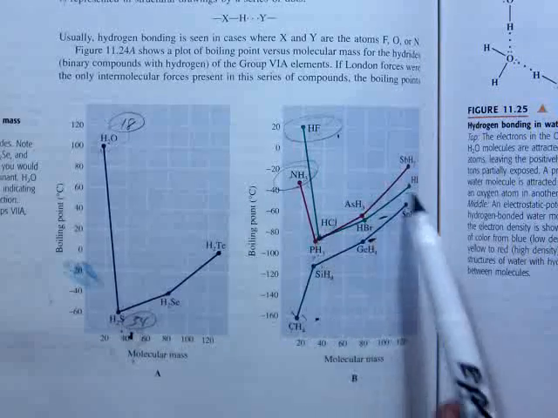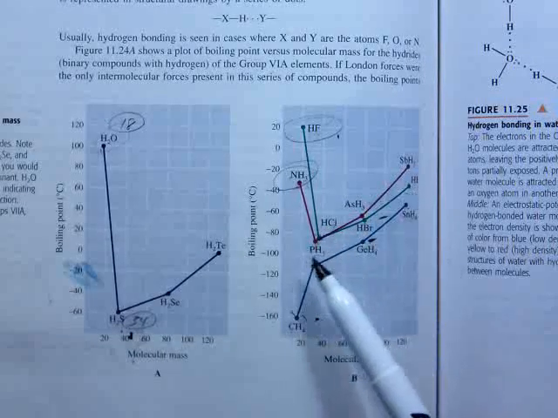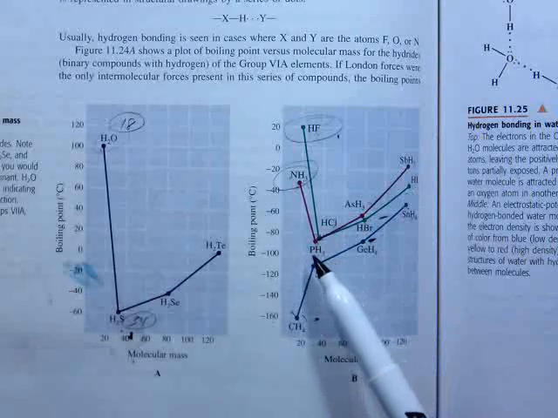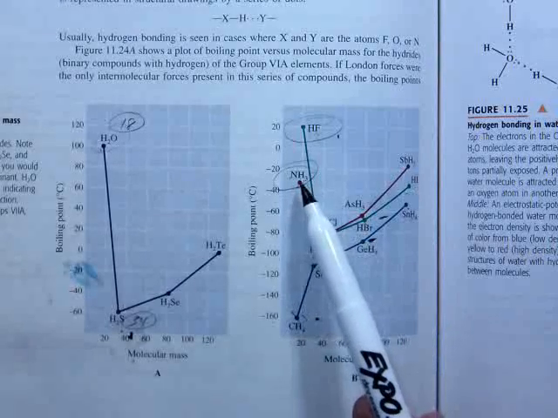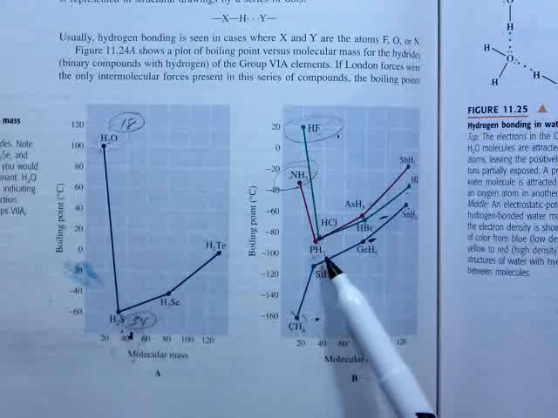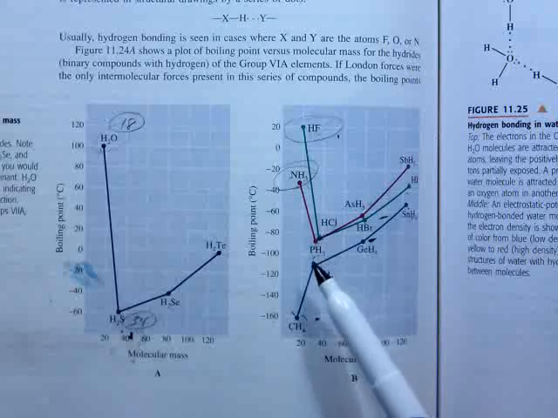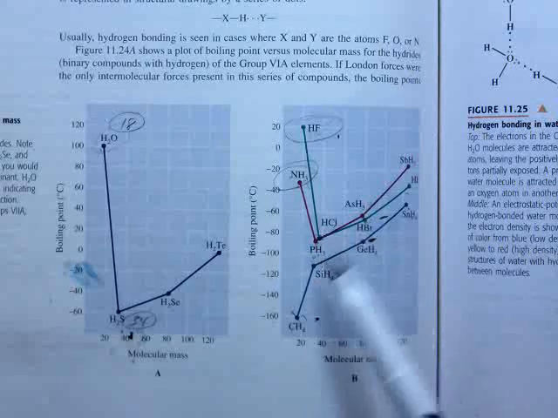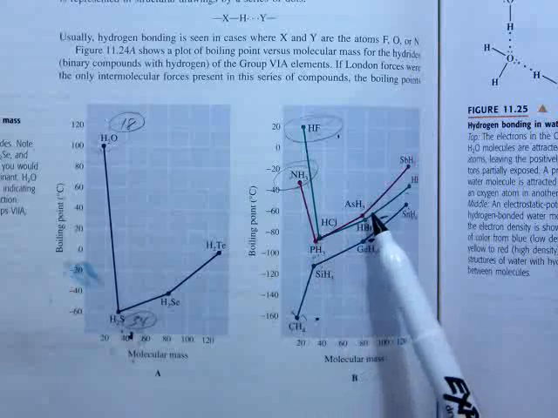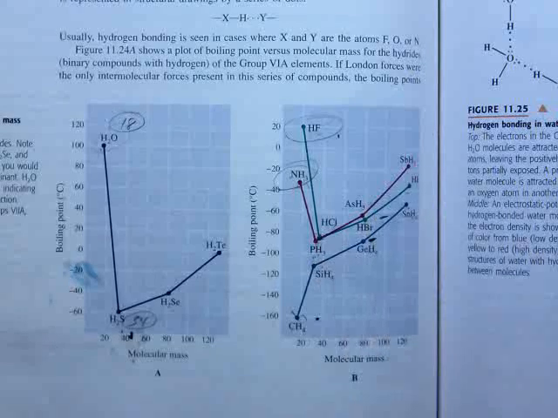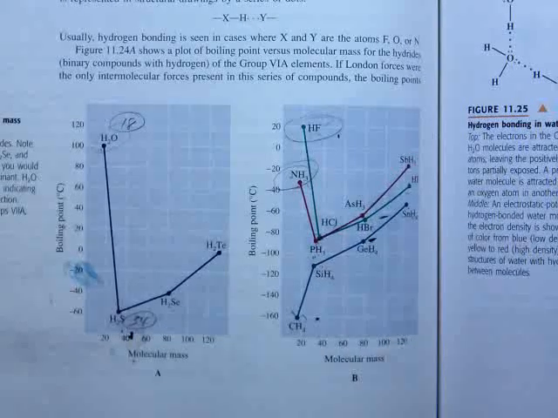Those are size variations. Here is a 3-hydrogen series. Instead of ammonia hydrogen bonding, it drops to PH3 because of size. And then as compared to arsenic trihydride, and so forth, it's a size issue. Hopefully you can see that in these diagrams, and that is a question on the exam.